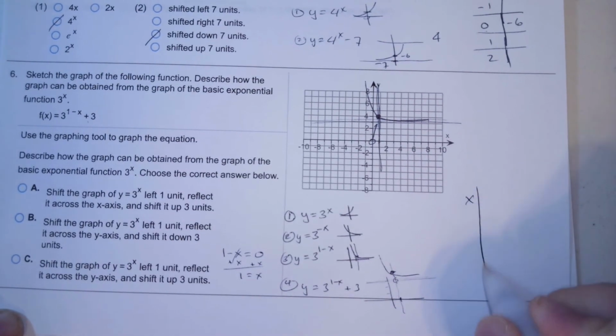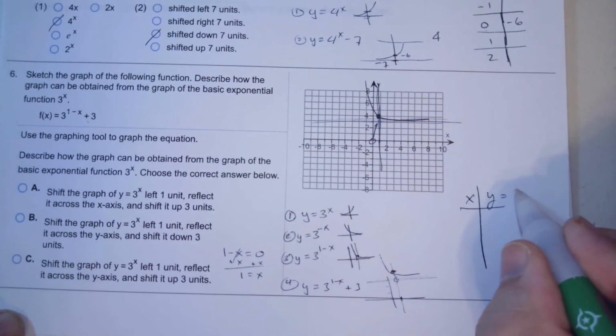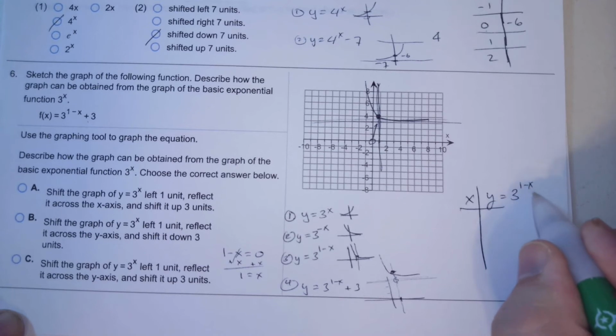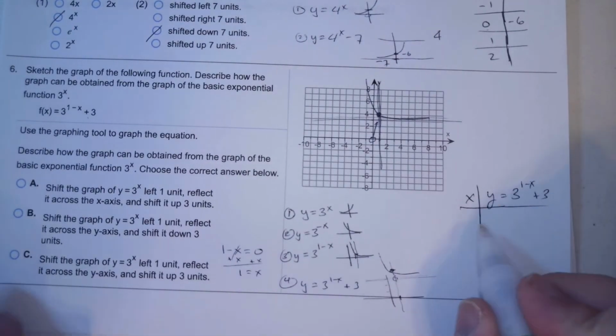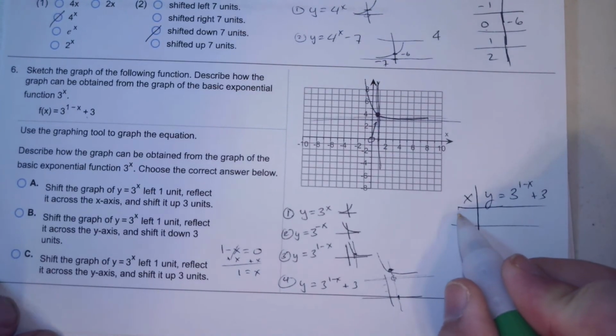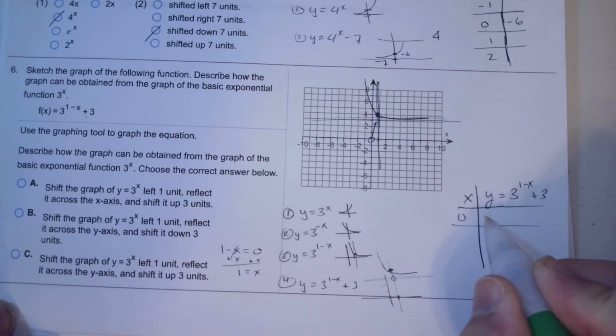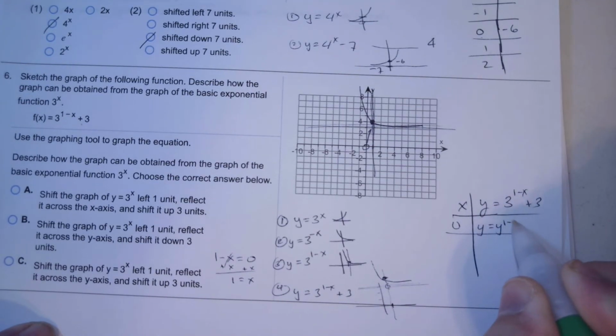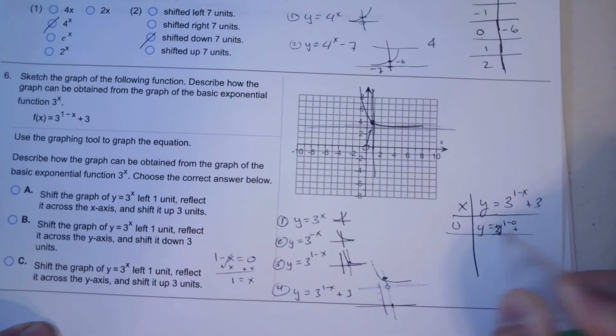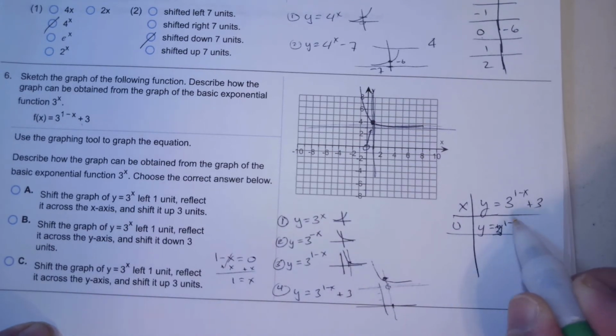Again, you'd create this table the same way we did last time. When x is 0, 3 to the power 1 minus 0, plus 3. 1 minus 0 is 1. 3 to the first power plus 3 is 6.